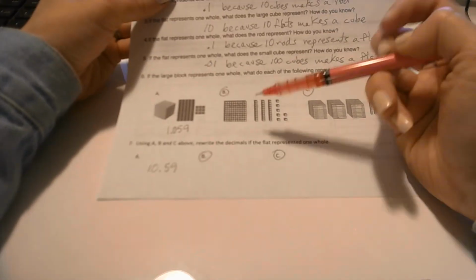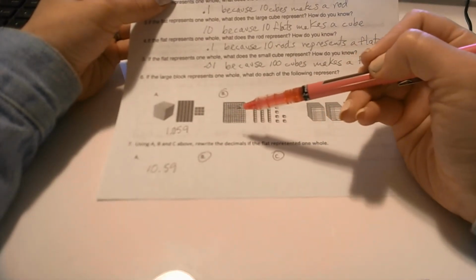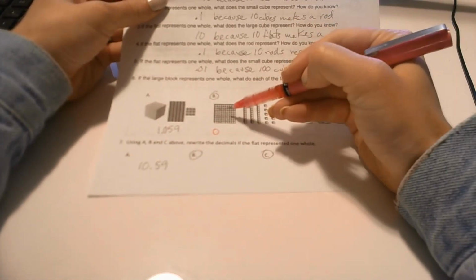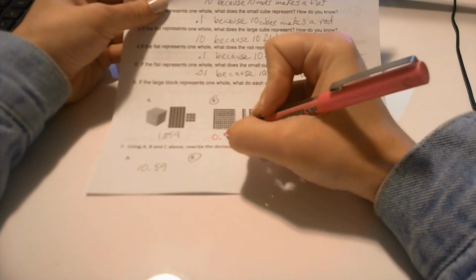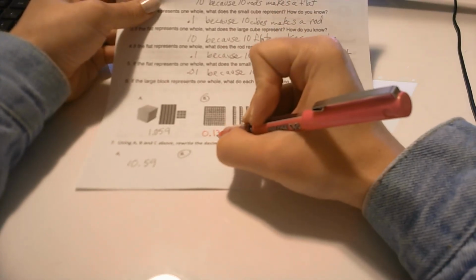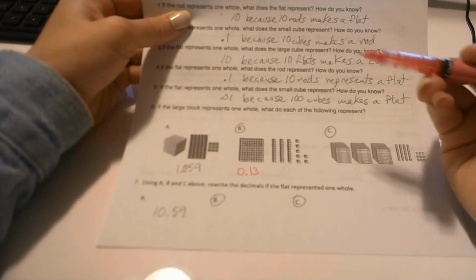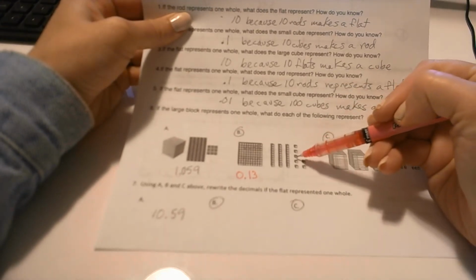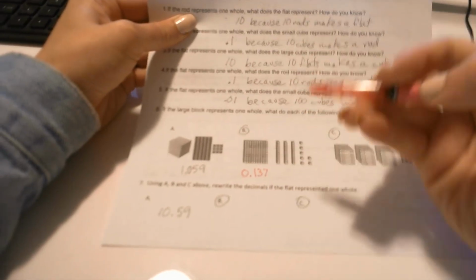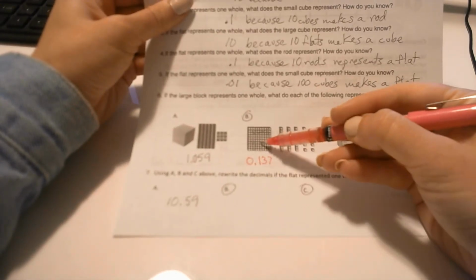So let's try B. How many blocks do we have? 0, right? So we're going to put a 0. And then how many flats do we have? Just 1, right? So I'm going to put a point, 1. And how many rods? 1, 2, 3 rods. I'm going to put a 3 there. Then how many units do we have? 1, 2, 3, 4, 5, 6, 7. So our answer is 0.137.